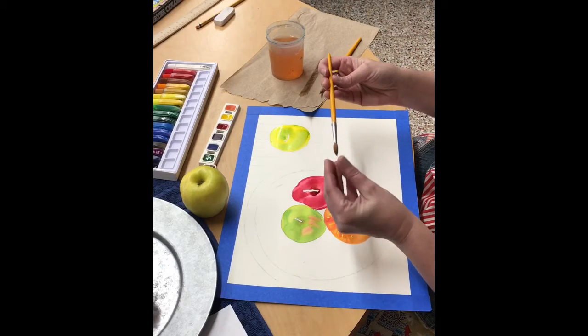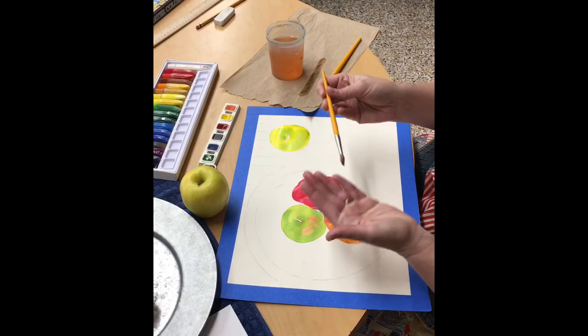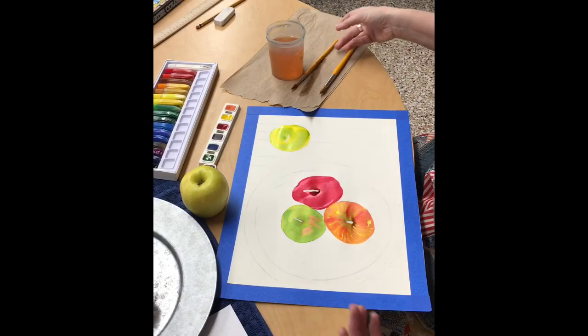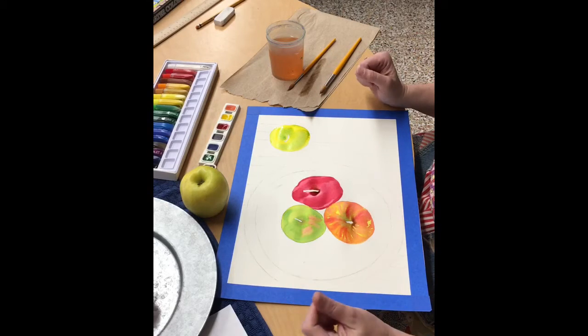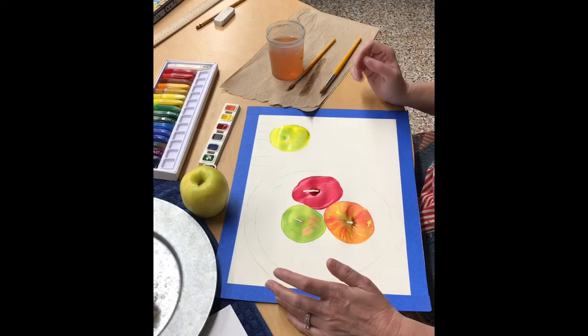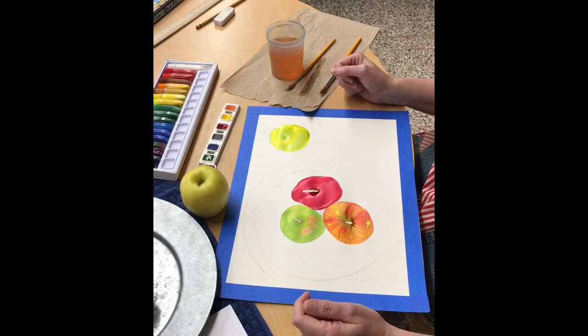When you're finished with your apples, make sure you wash your brush, bring it to a nice point, and then move it over to the side or leave it where it is. Let it dry, and then we will come back in just a little bit once our apples are dry, and we will continue.